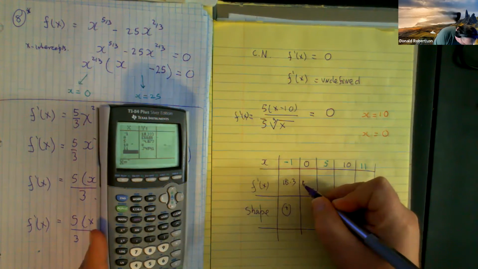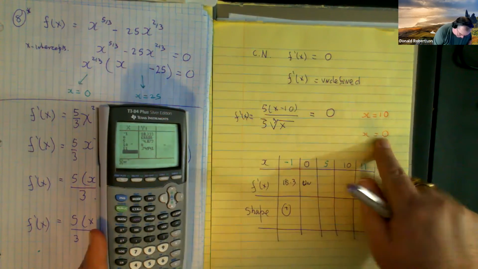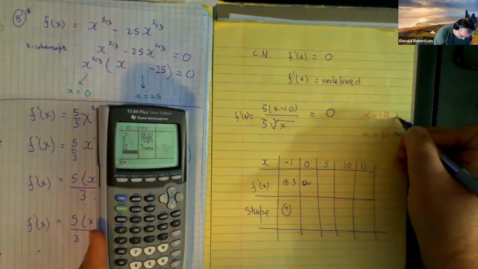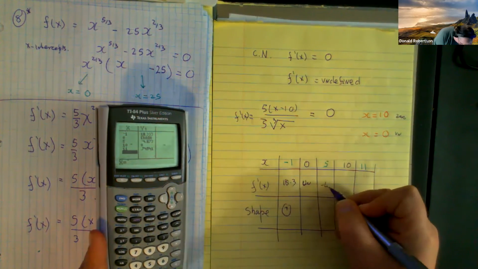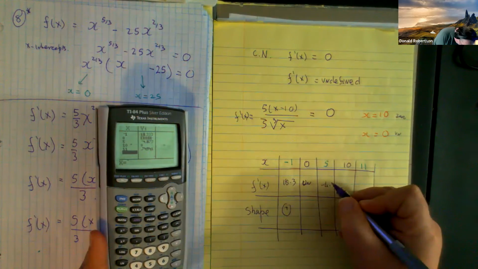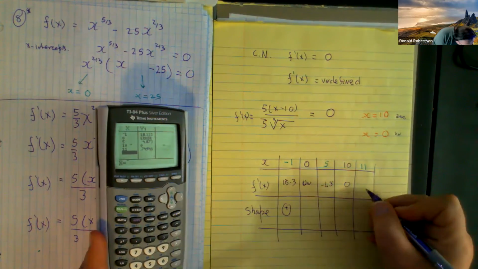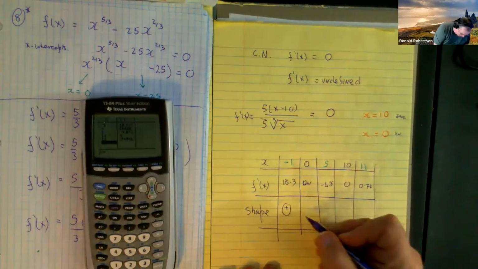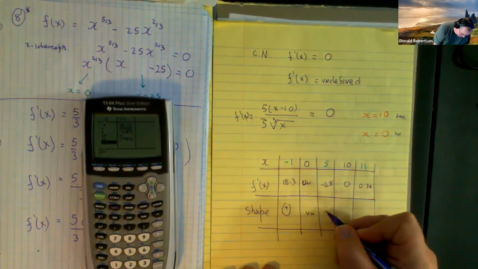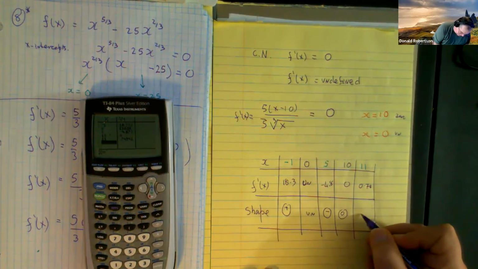Well, actually, an error just means it's undefined, which we knew anyway, right? At 5, it was -4 point something, 4.8. At 10, it was 0. Yeah, we knew that anyway. And at 11, it was 0.74. So I have a positive, an undefined, a negative, a 0, and a positive.